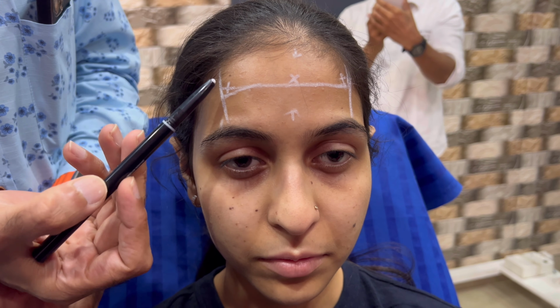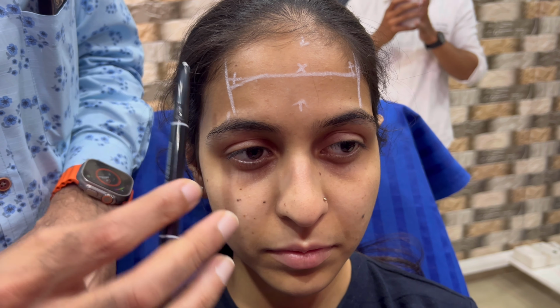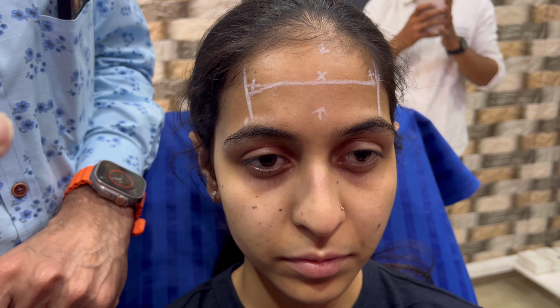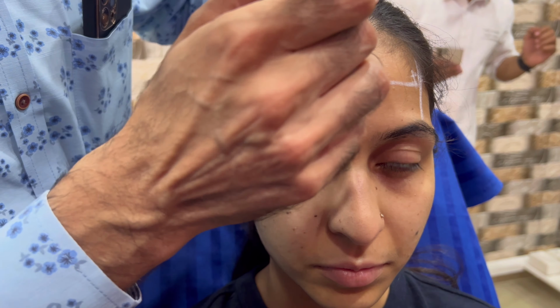For my female patient I turn the needle inside. For my male patient I go like this. Agreed? Then I look at the hairline's location and I mark the hairline.